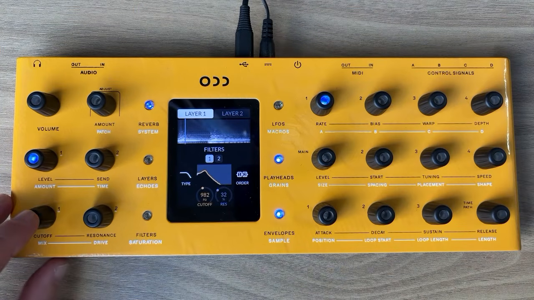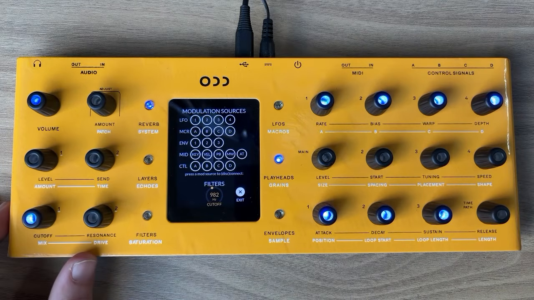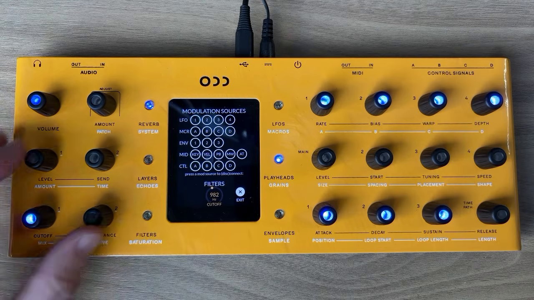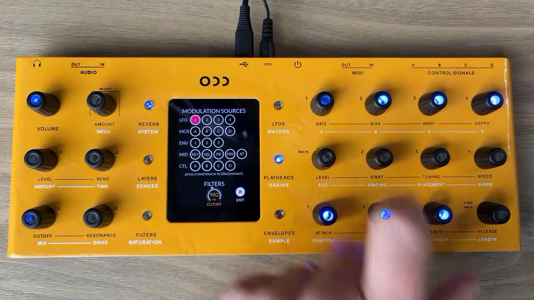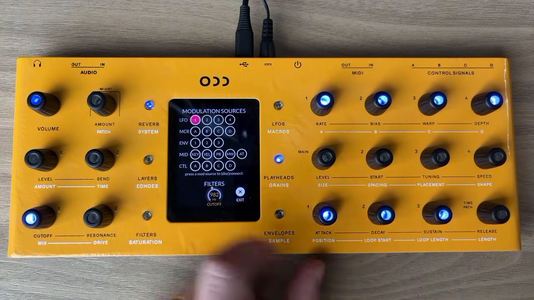When I hold down the filter 1 cutoff, we enter a special patch connection mode where the LED of the destination parameter and the LEDs of the modulation sources, the LFOs, envelopes, and macros, light up. Pressing the encoder of a modulation source establishes a full-strength connection to the destination. We can see the connection is established when the LEDs of the source and destination pulse together, and also via the circular patch point on the screen.